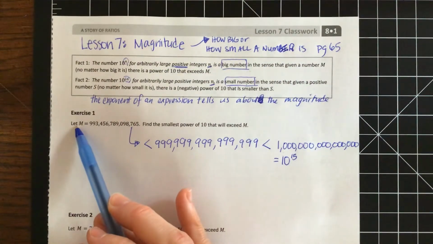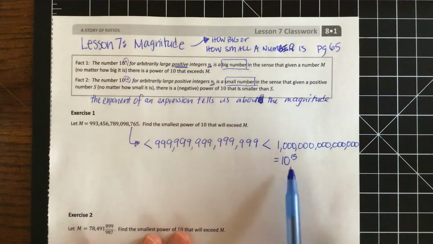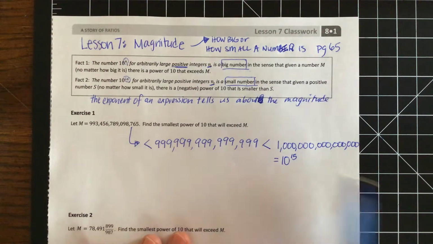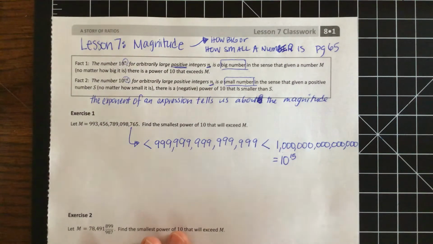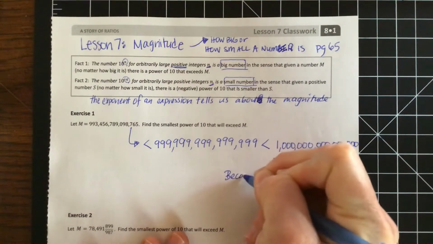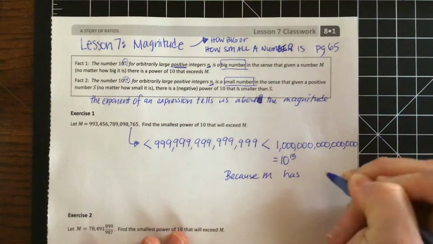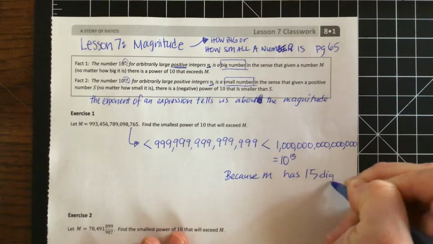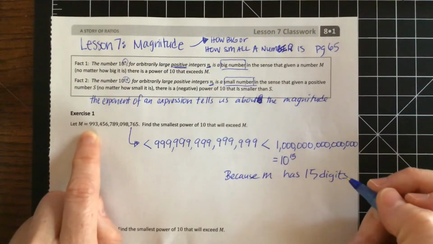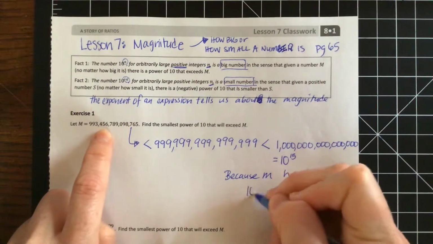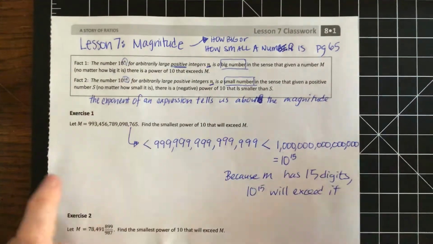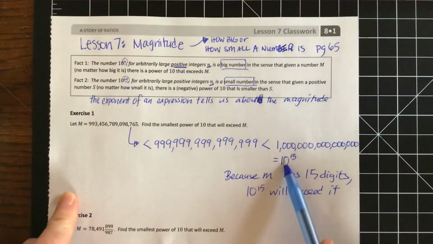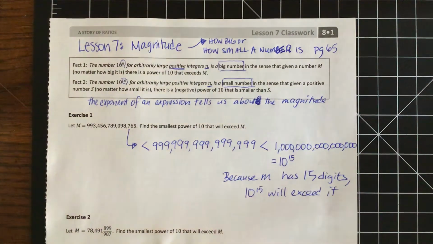So let's go back to our question. We're finding the smallest power of 10 that will exceed it. This will be the smallest power of 10 that would exceed it because we're going into the next period of numbers, okay? I could also say because m has 15 digits, which is this, right? This has 15 digits. 10 to the 15th will exceed it, and that might make a connection there. Instead of having to write this all out, we have 15 digits here, and so we have 16 digits here, 10 to the 15th power.